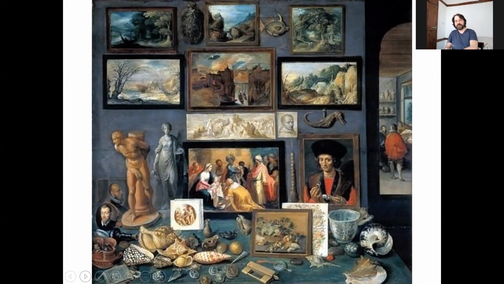When we come to the 17th century, for example, paintings and sculptures and other artwork were also included in this Cabinet of Curiosities. So we have entities from distant cultures from Asia, Africa, and the Muslim world, Ottoman land.